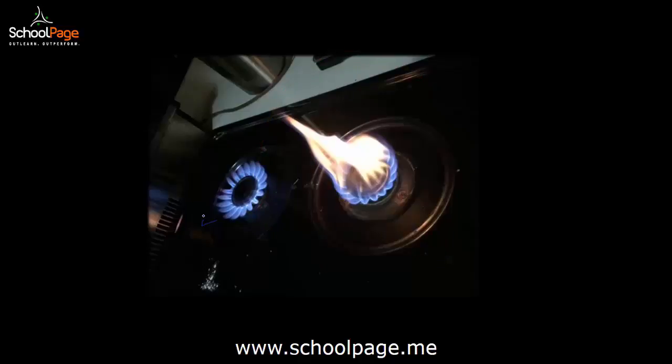Now why does that happen? This happens because the holes in the gas burner get blocked by the particles, which results in insufficient oxygen supply to the fuel, and the incomplete combustion leads to the sooty yellow flame as you can see from the image. Now let's see the incomplete combustion of methane.